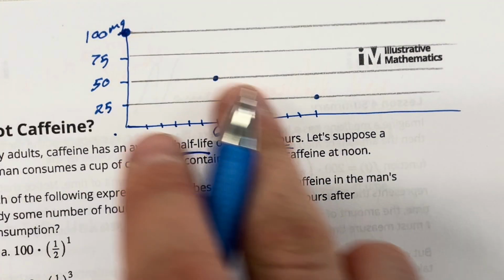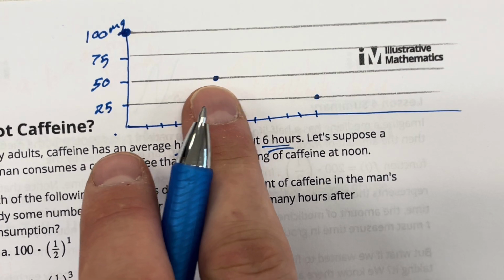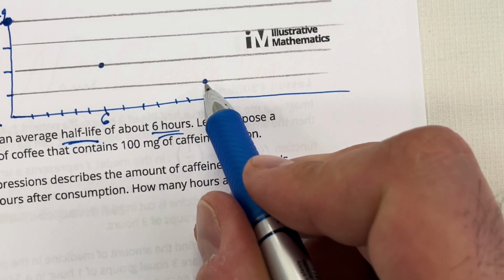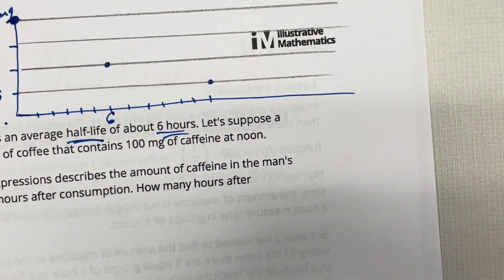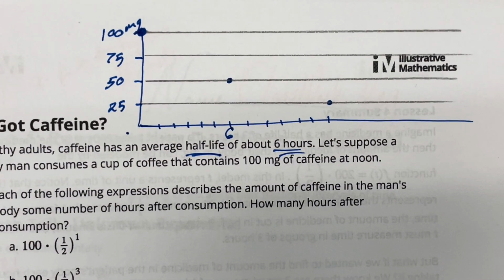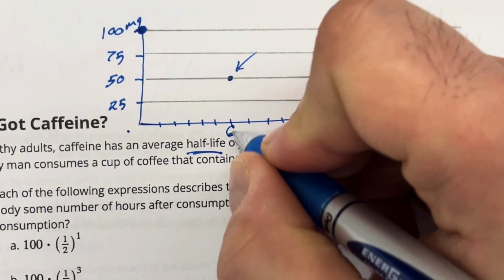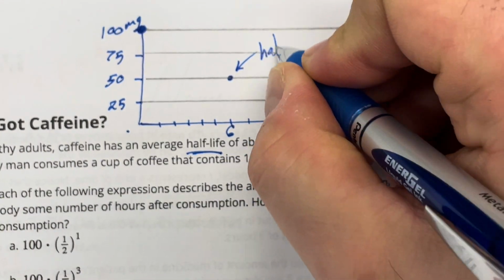So most of it's gone. The person doesn't feel the effects of the drugs anymore, and a week has gone by. But because it's only losing half, and half, and half, and half, there's still trace amounts in the blood. All right. Anyway, with this point right here, 6 hours, this is called a half-life.